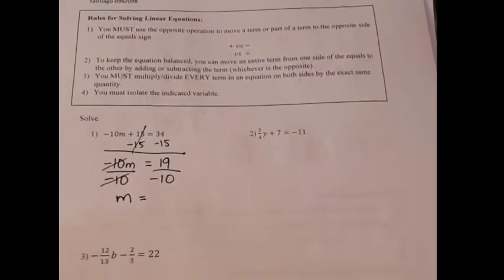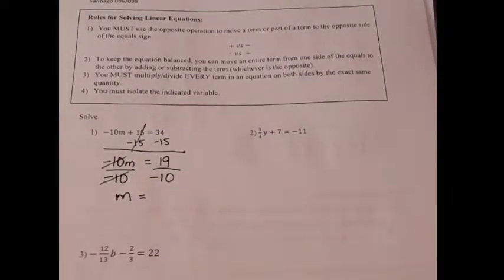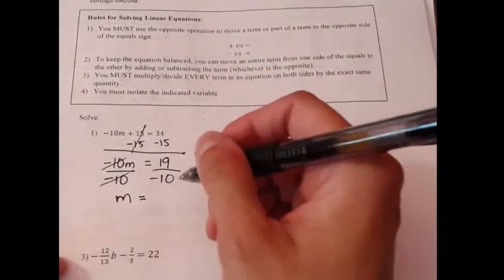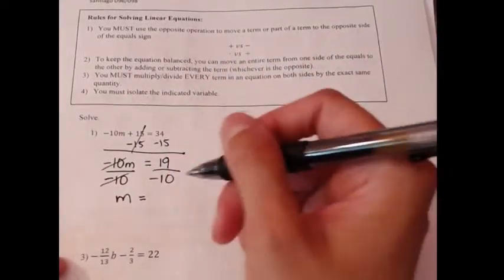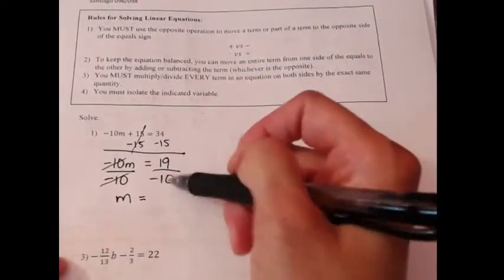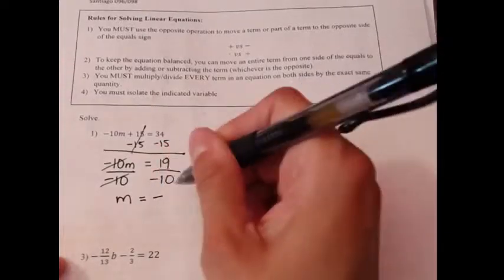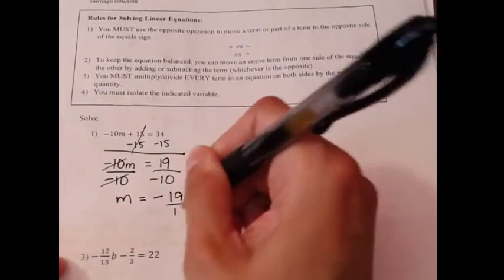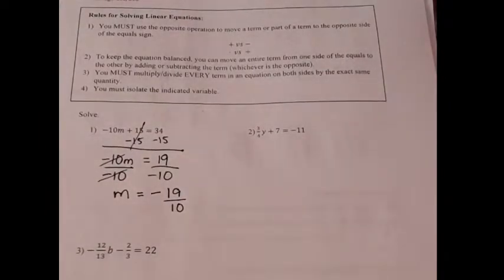Next, notice with the fraction 19 over negative 10, we cannot reduce that fraction. I do not want a decimal. If you wrote down a decimal, erase that. Okay? Make sure you're leaving your answer in reduced fraction form if it is a fraction. 19 over 10 can't be reduced. We're going to bring the negative out front, and we'll write that m is equal to negative 19 over 10.